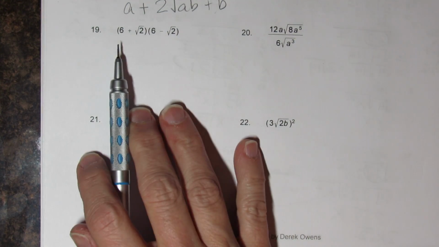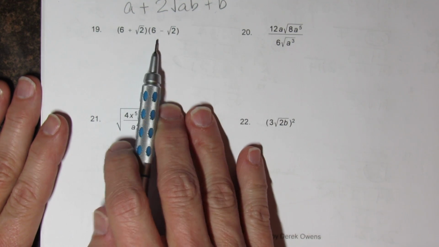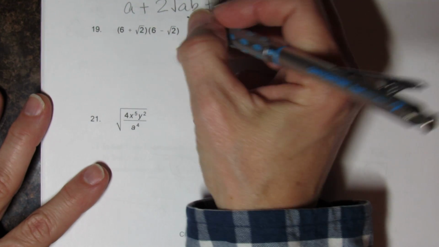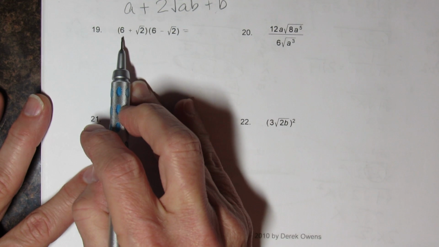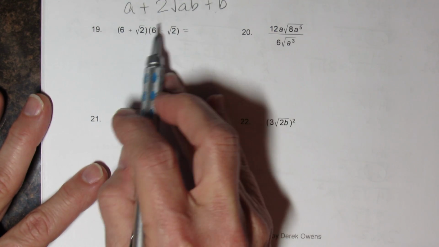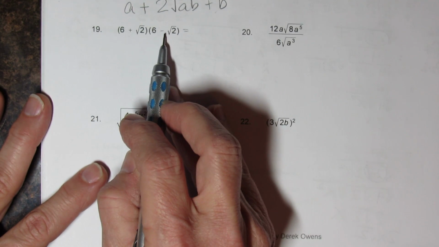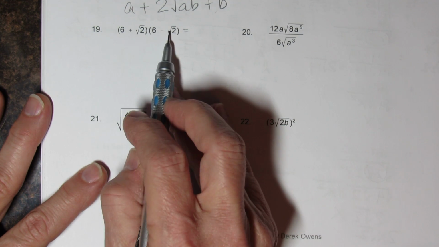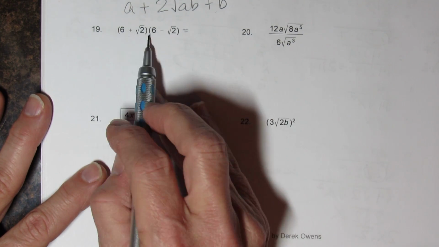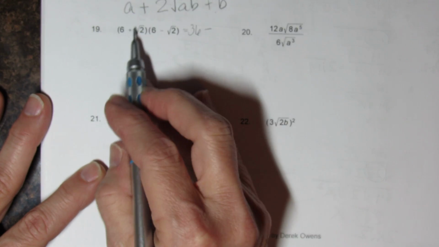Okay, so on number 19, we've got a difference of squares again. And if I could do this really quick, because I know that it's just going to be this squared minus this squared. That's what happens when you have two binomials that look exactly alike except for the middle sign is opposite. The operation in the middle is opposite. It's just going to be that squared, so 6 squared minus that squared.